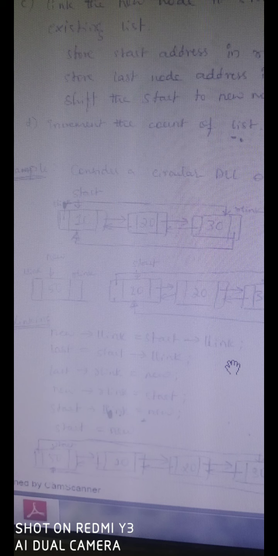The starting L link value will be shifted to the new L link value, and the last value you are having what? The starting L link value. Next, last R link value is what? New L link value. Next, new R link value is what? Starting address, and starting address L link value is what? New node address, and start equal to new.